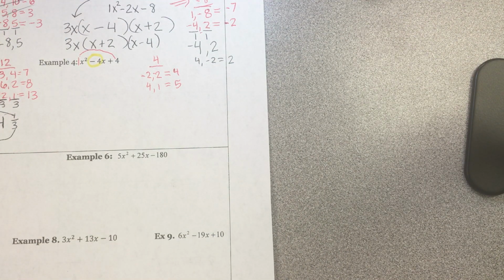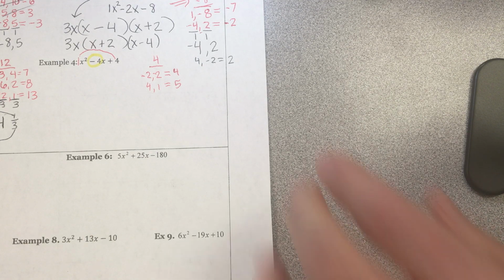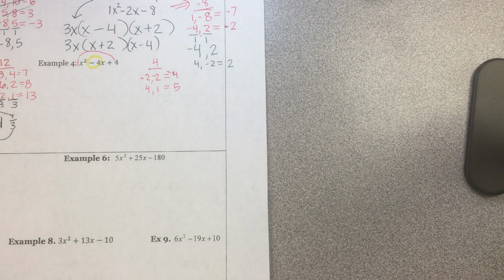Does negative 2 times negative 2 still give you 4? Yes. It does. Check your calculator if you need to. Negative 2 times negative 2 still gives you 4. What about when you add negative 2 and negative 2? It gives you negative 4. Okay, and you can use your calculator. Negative 2 plus negative 2 is negative 4.